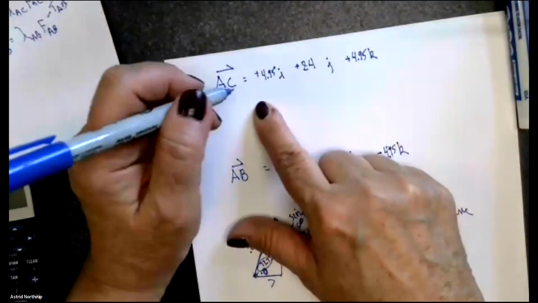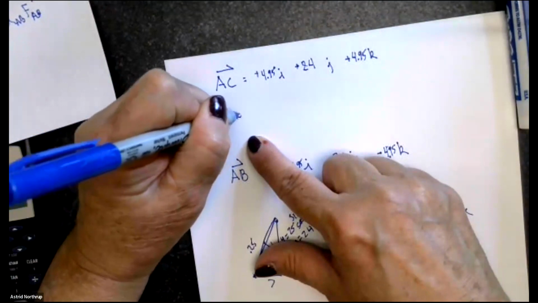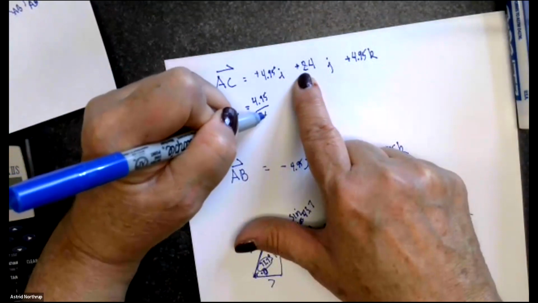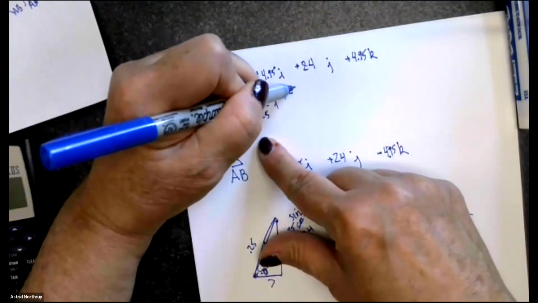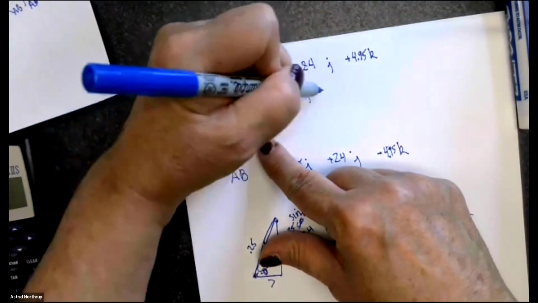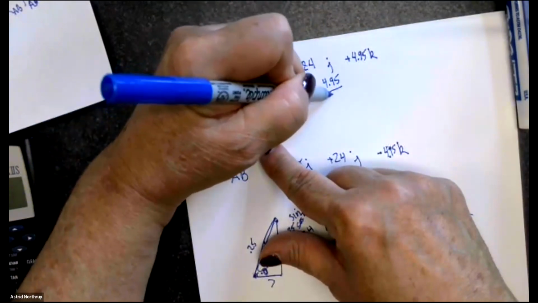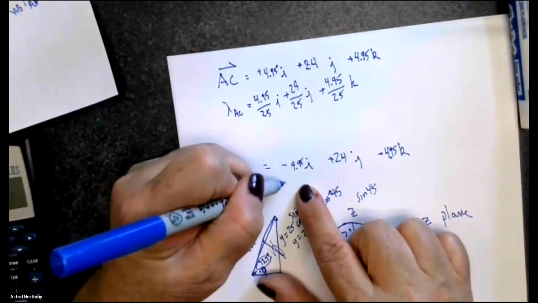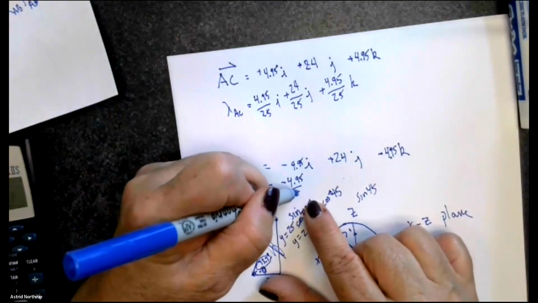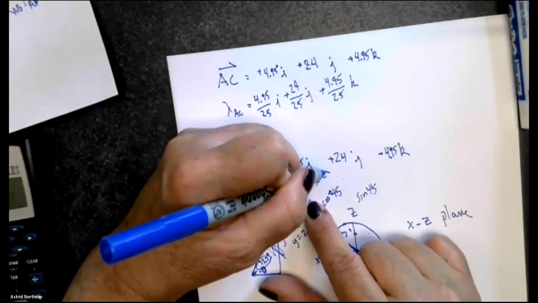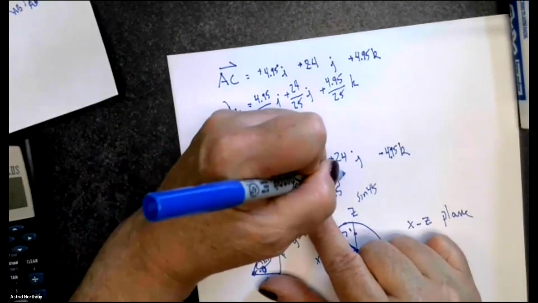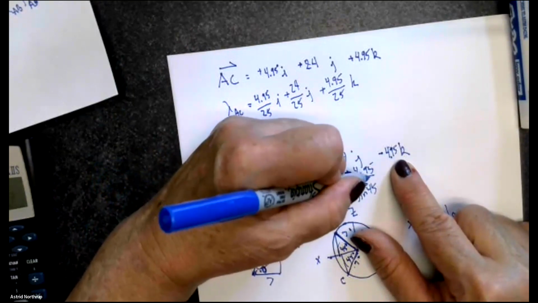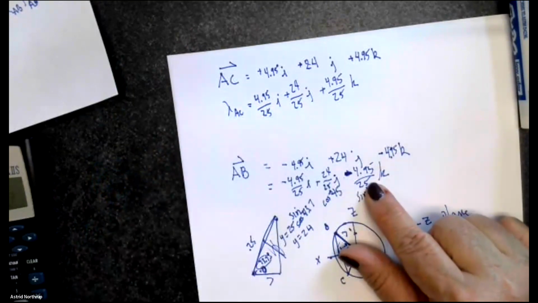We know that the entire vector has a length of 25, so we can say lambda AC is equal to this number over 25 in the I direction, plus this number over 25 in the J direction, plus this number over 25 in the K direction. And similarly here, negative 4.95 over 25I plus 24 over 25J, minus 4.95 over 25K.